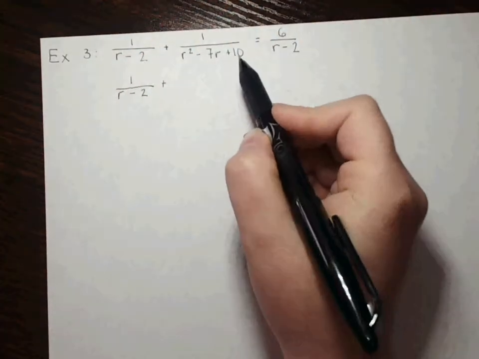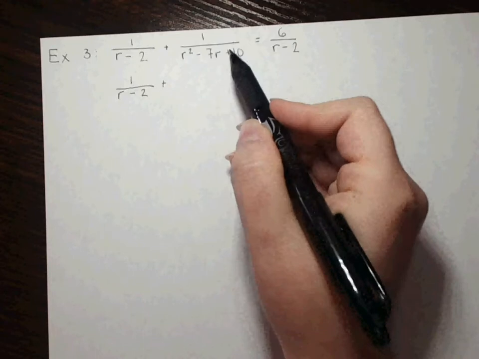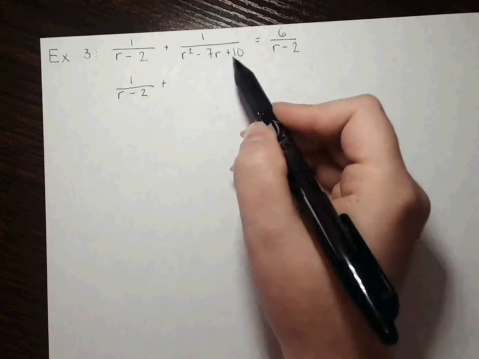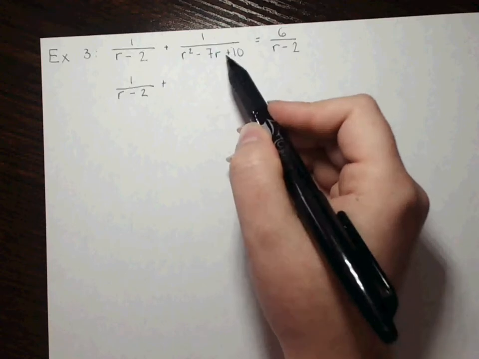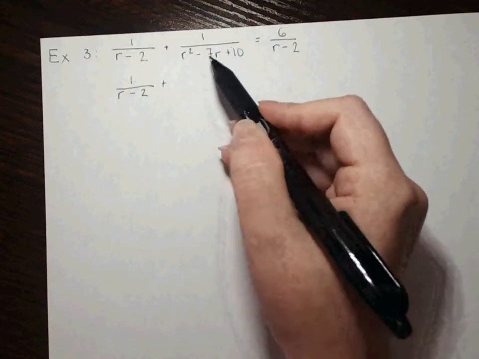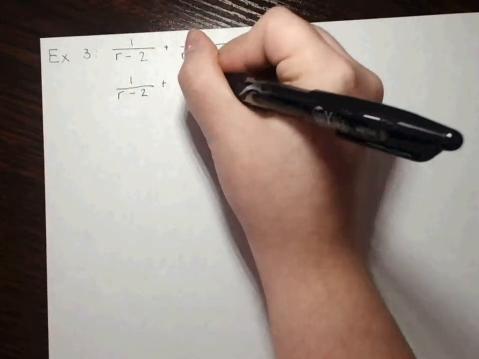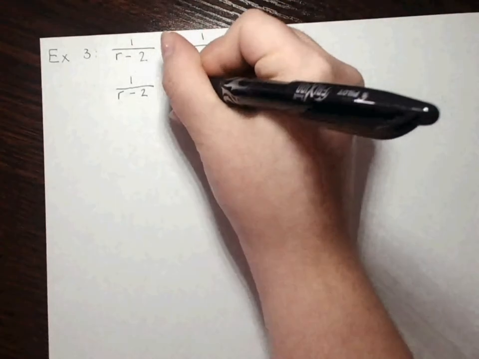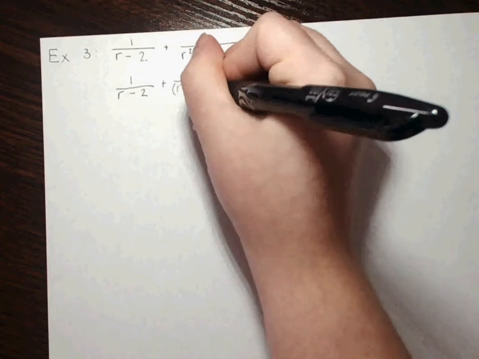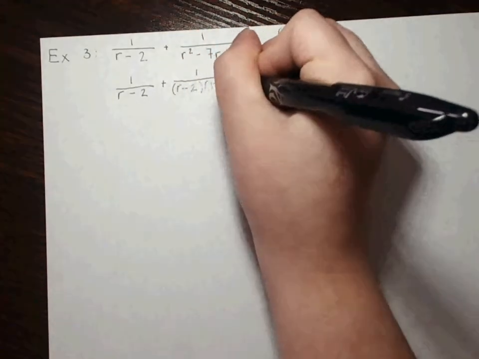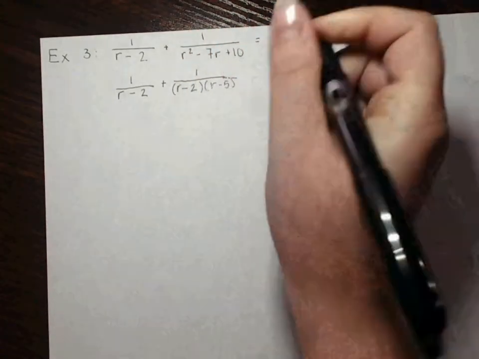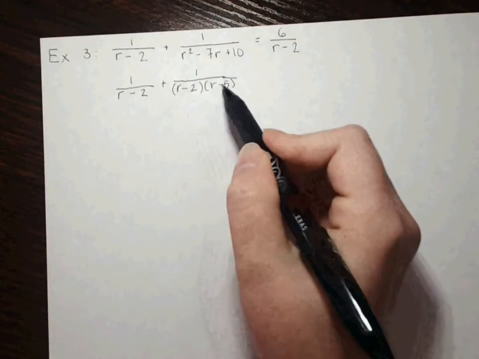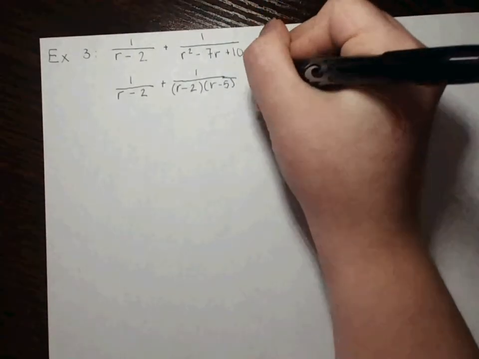So numbers that multiply to get me a positive 10 but will add to get me a negative 7. So they both have to be negative because they multiply to a positive but add to a negative number. And so factors of 10 that are going to do that would be 2 and 5. So they're both actually going to be negative. Negative 2 plus negative 5 is a negative 7. Negative 2 times negative 5 is a positive 10.